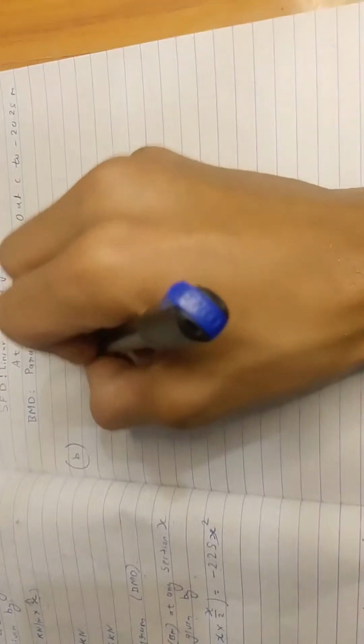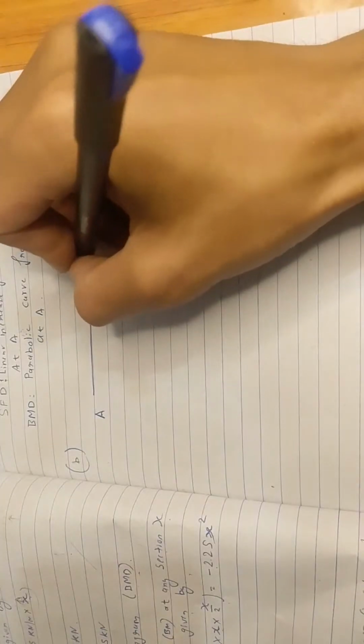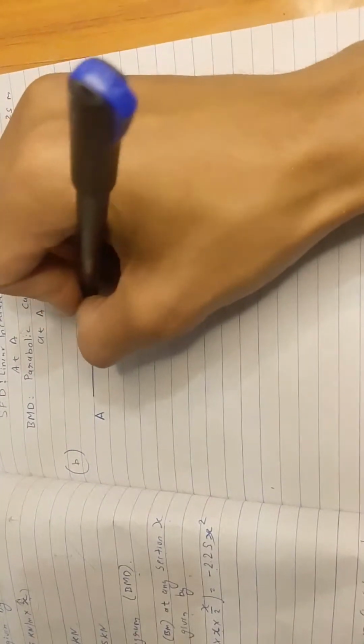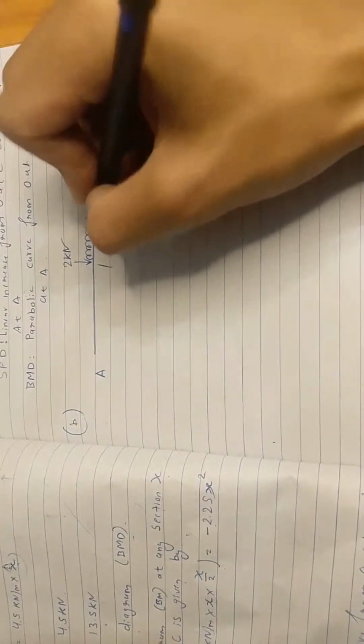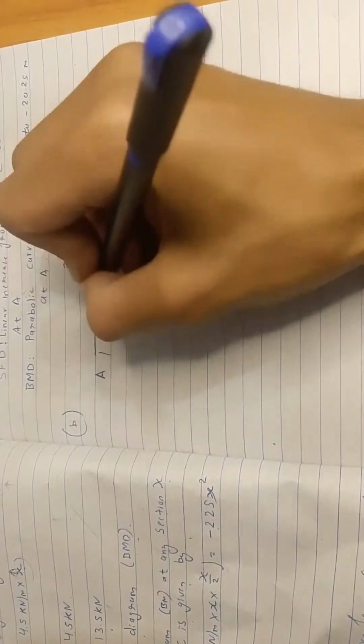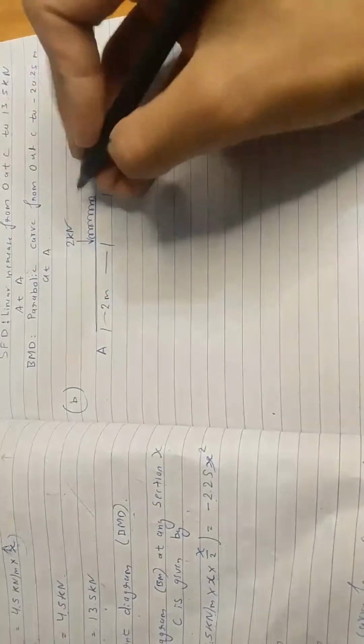I can simply draw a diagram of that question: A, B, with the 2 kN load, 2 meters, and 3 meters.